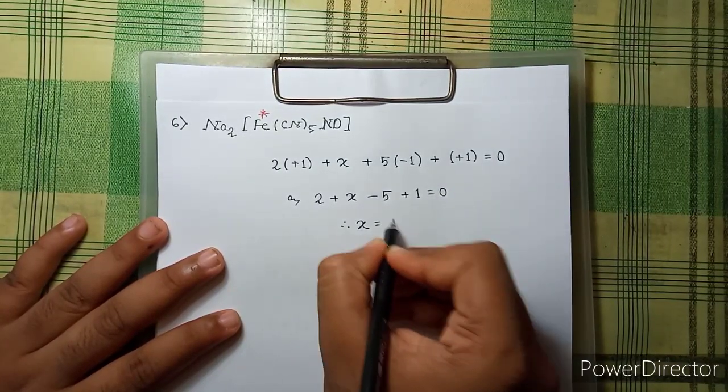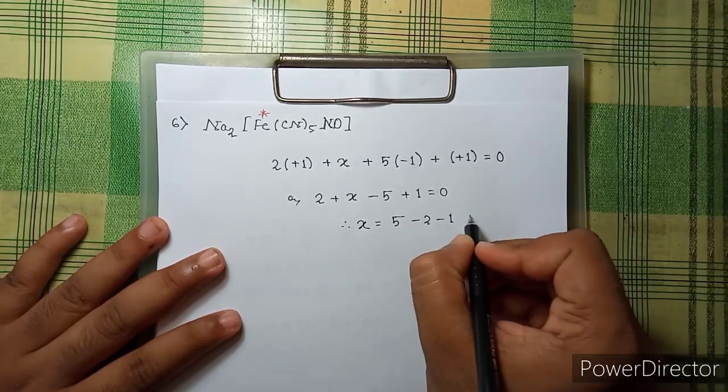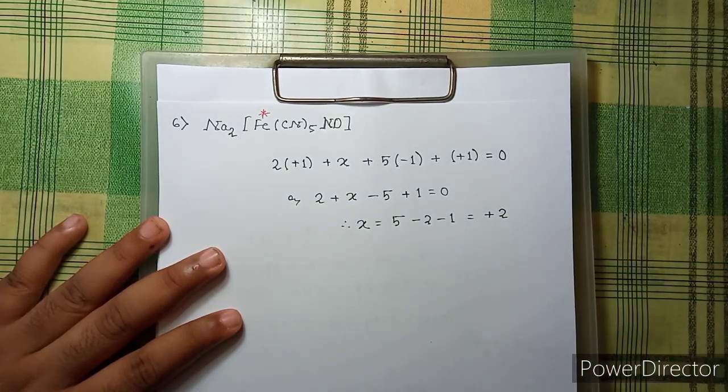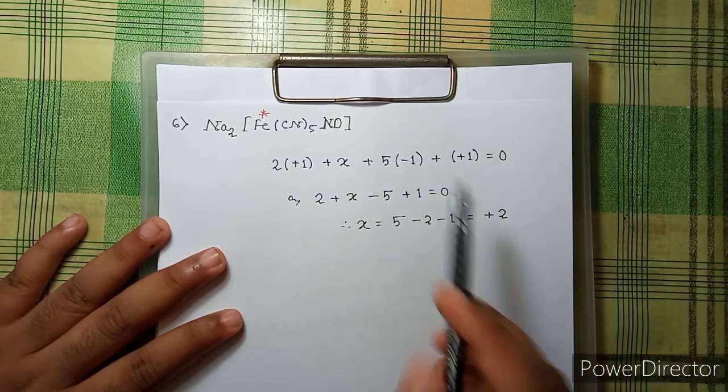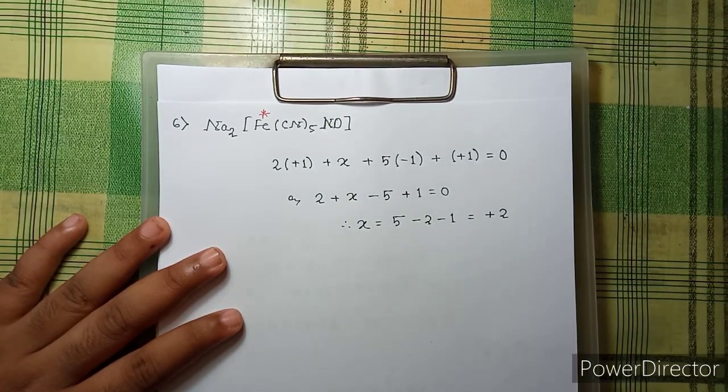Therefore X equals 5 minus 2 minus 1 equals plus 2. So the oxidation number of iron in sodium nitroprusside is plus 2.